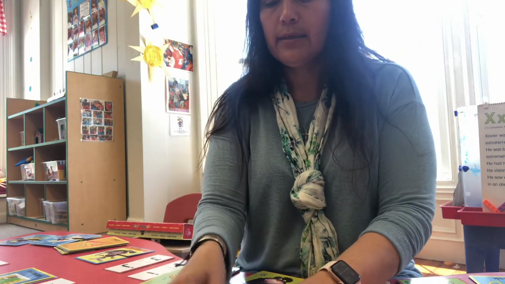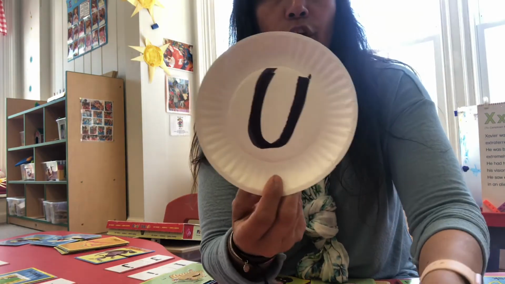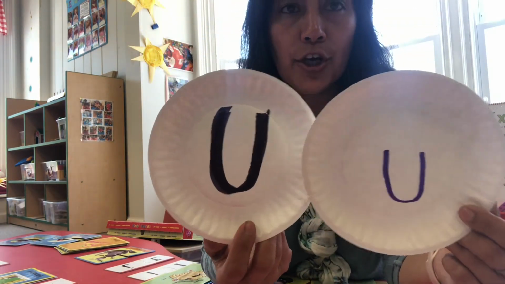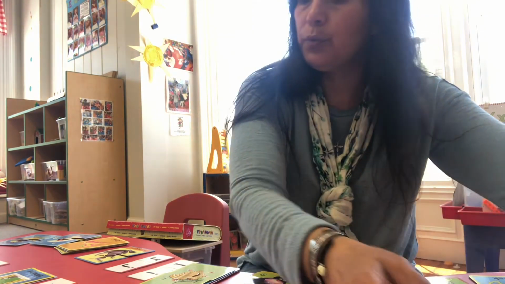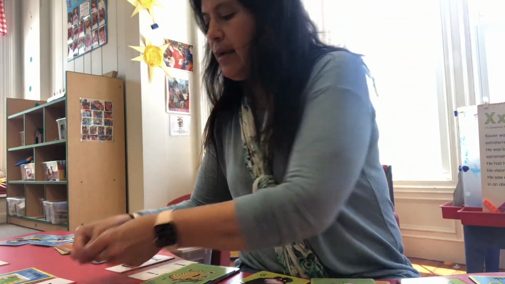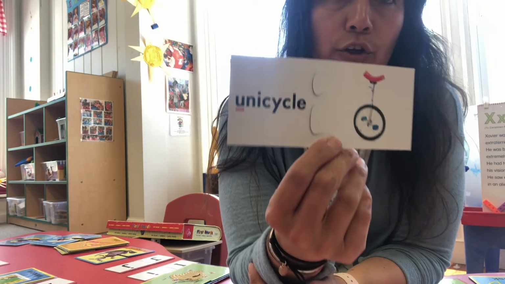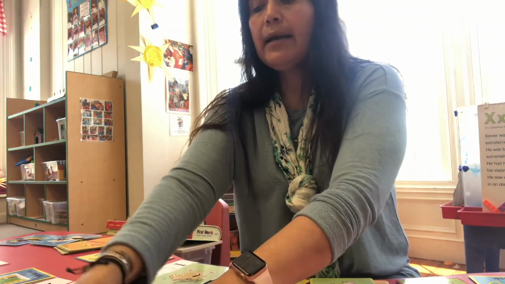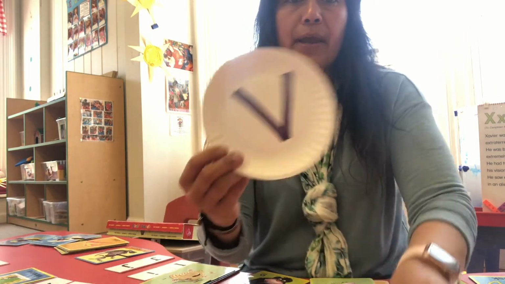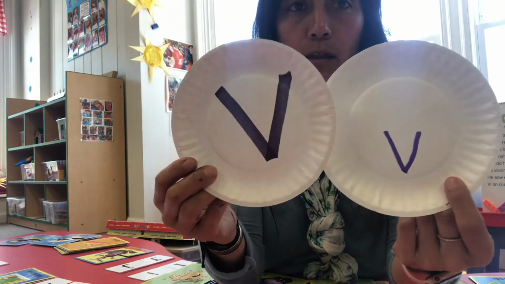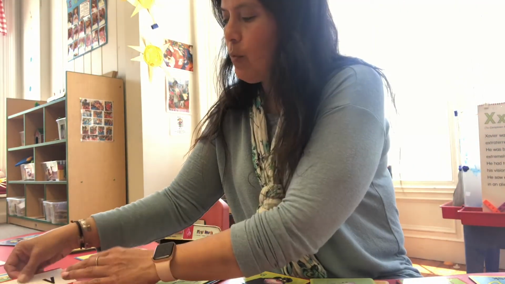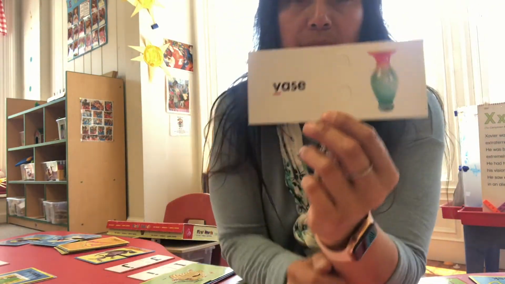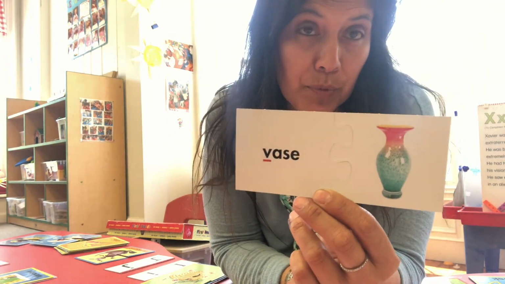And our next letter is going to be the letter U. Uppercase U, lowercase u, what begins with U? We have a unicycle or a unicorn. Next letter, we have an uppercase V, lowercase v, what begins with the letter V? We have a vase. A vase is where you put flowers.